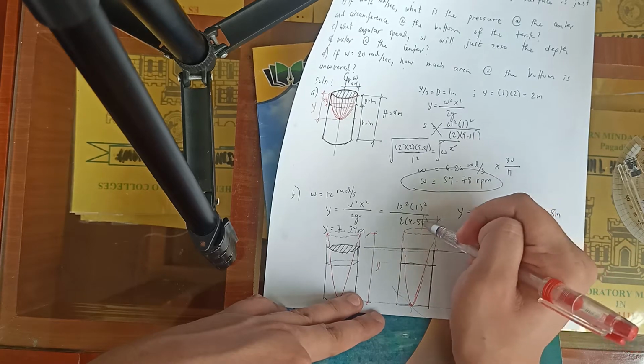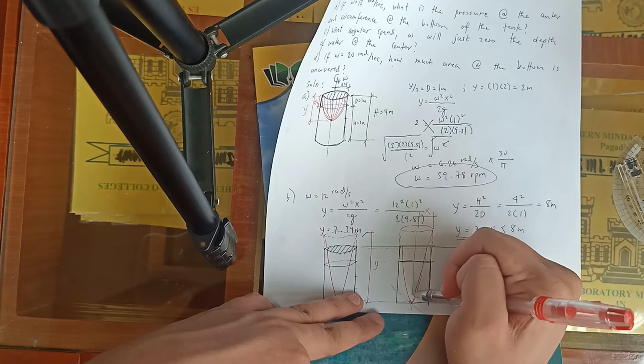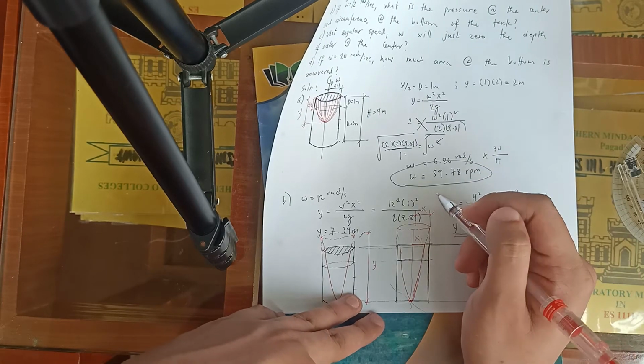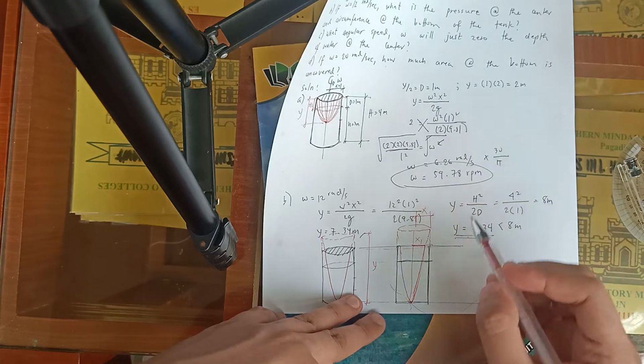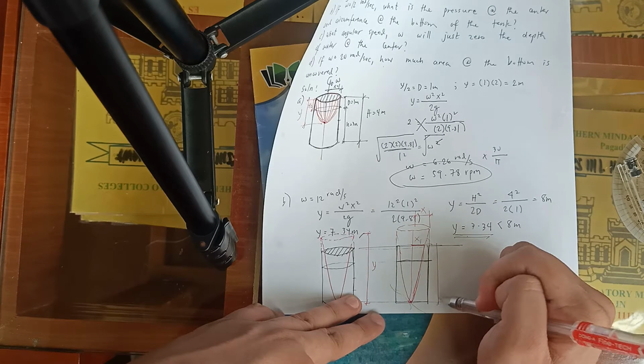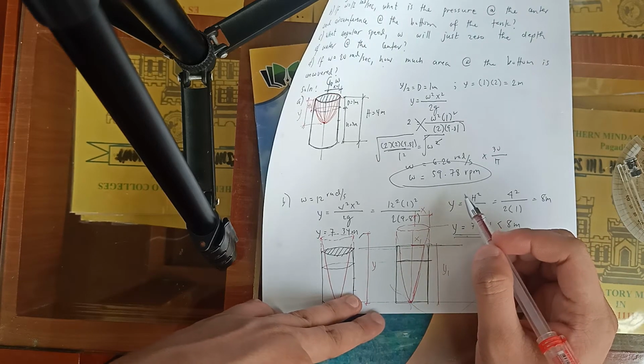This one here is the x, and here is the x sub 1. So the y here is the y sub 1.